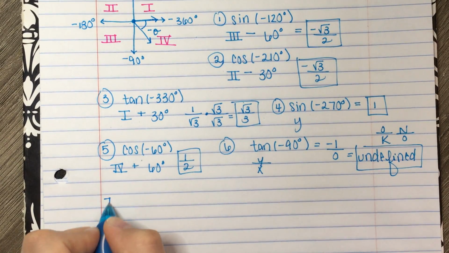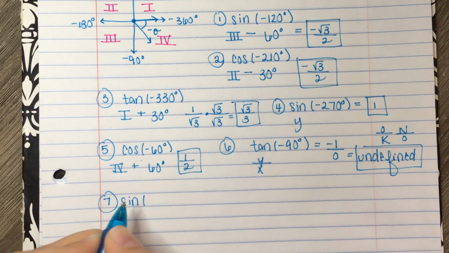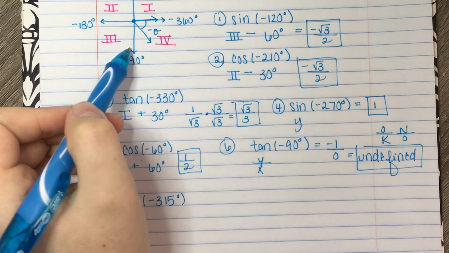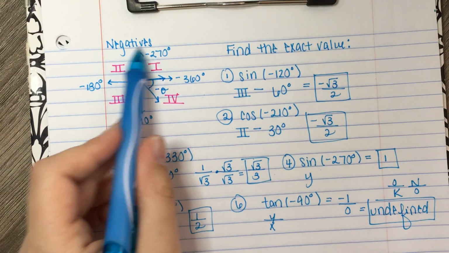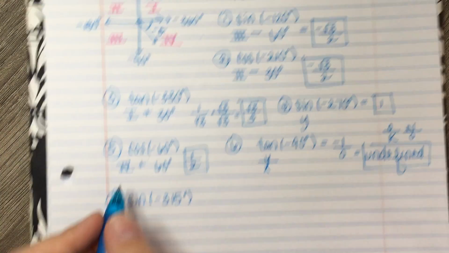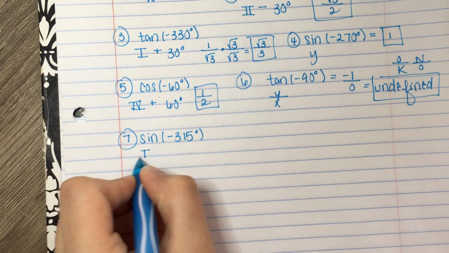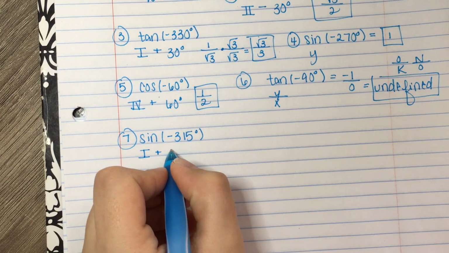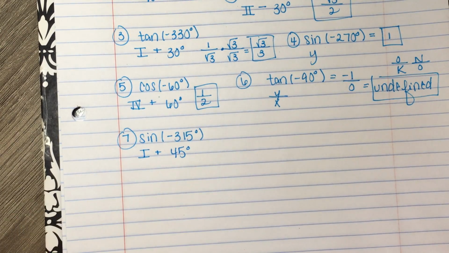All right, 2 more to go. Number 7, we're going to evaluate sine of negative 315 degrees. We open up downwards past negative 90, past negative 180, past negative 270, and then here we are lying in quadrant 1. In quadrant 1, all the trig functions are positive, so sine is going to be positive, and then we're 45 degrees away from negative 360.